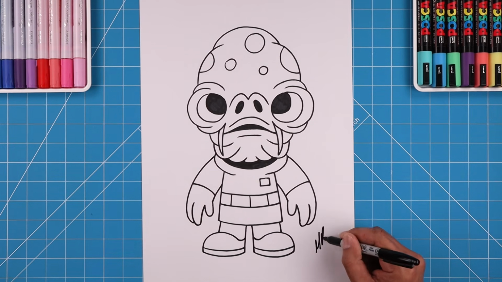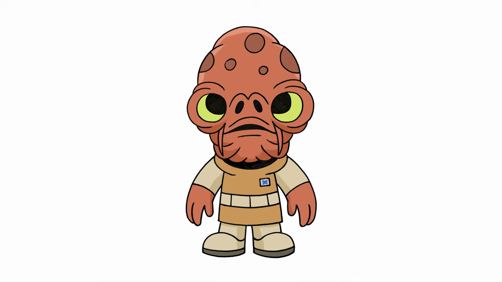A little signature and then a splash of color, and that's pretty much it. That's how you draw Admiral Ackbar from Star Wars.